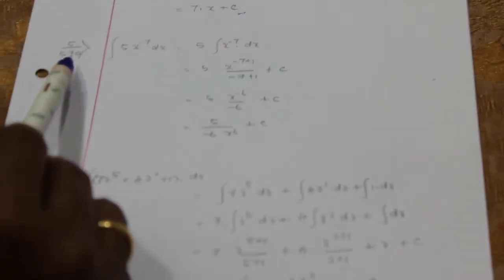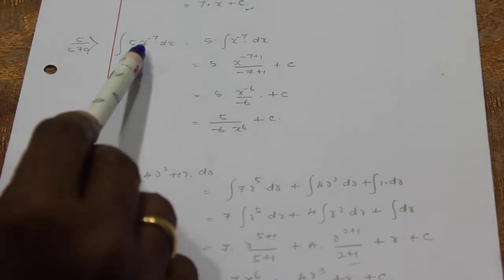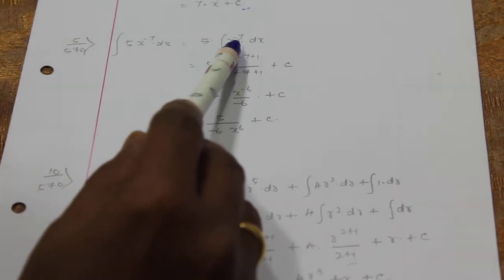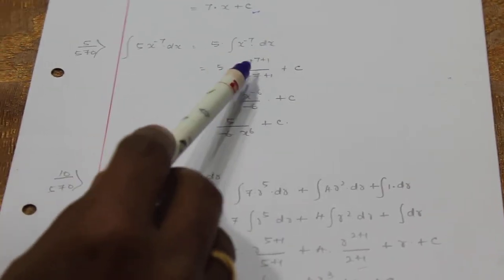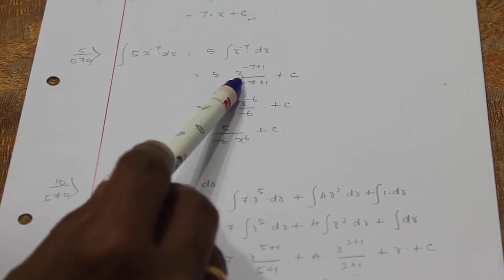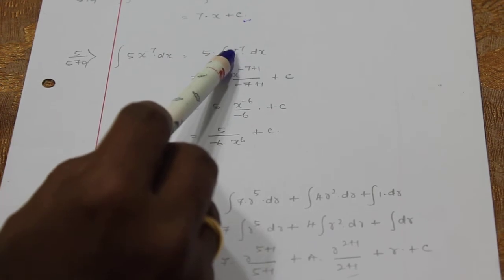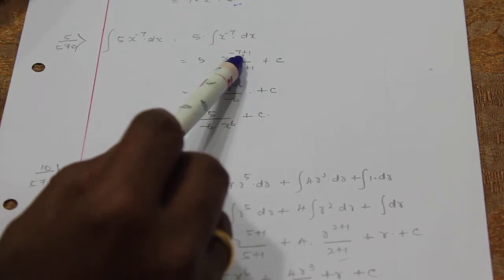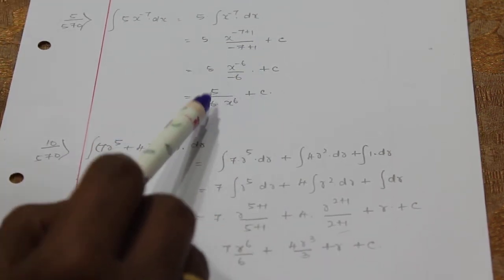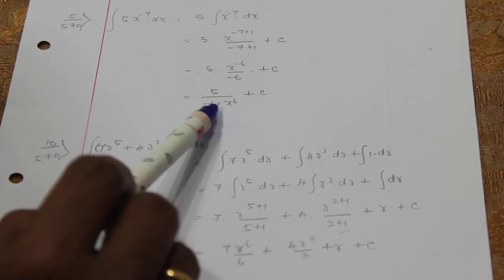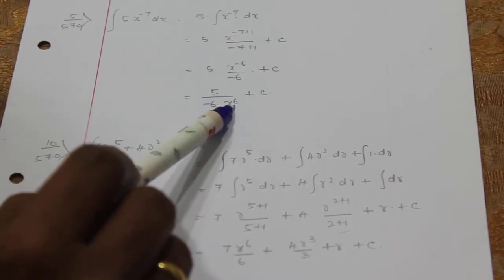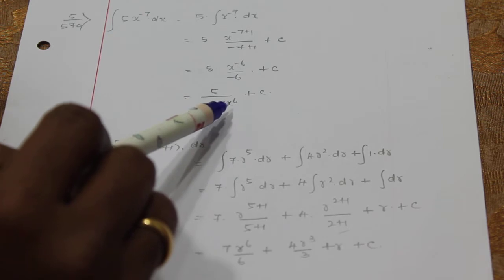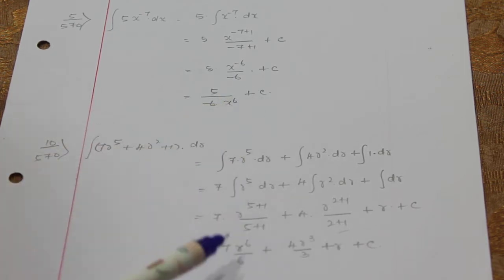And the next one is question 5, page 570, which is the integral of 5x power minus 7 dx. 5 is a constant, so it is taken outside, leaving the integral of x power minus 7 dx. So I applied the basic integration formula, which is x power n plus 1 divided by n plus 1. Here n is minus 7. Therefore, x power minus 7 plus 1 divided by minus 7 plus 1. We know minus 7 plus 1 is minus 6. Therefore, the answer would be minus 5 divided by 6 into x power 6. How is this x power 6 coming? Because here it is power minus 6. When it comes to the denominator, it will become plus 6, and this is the integration constant.